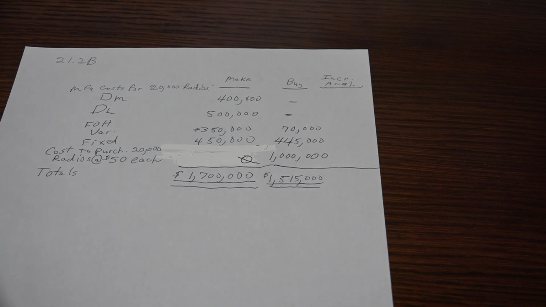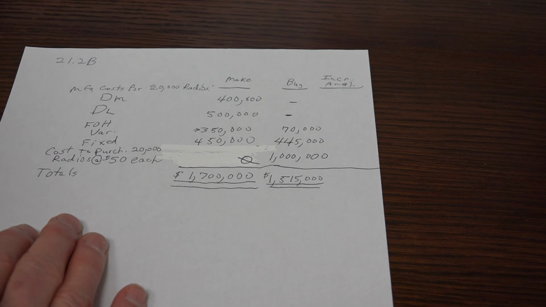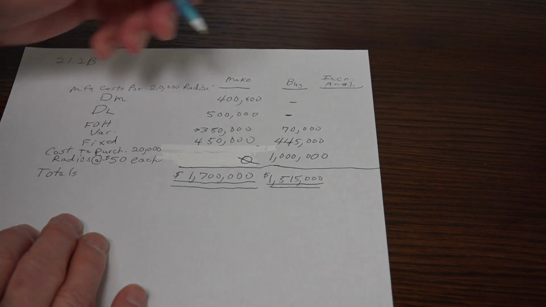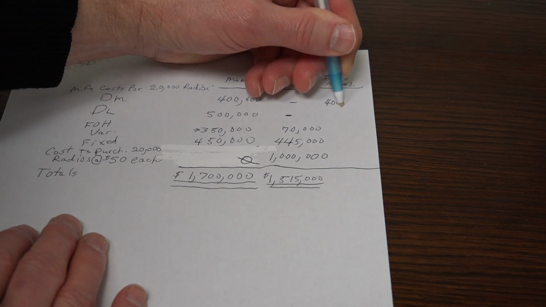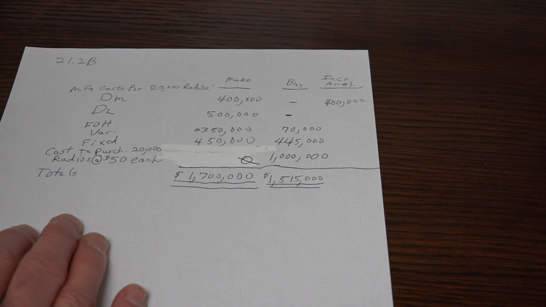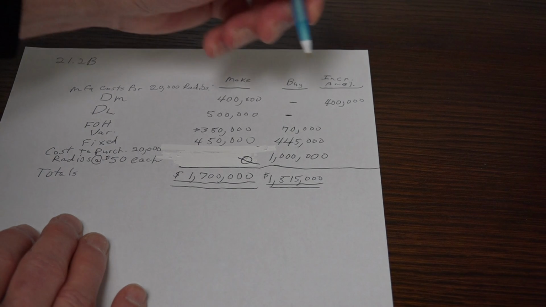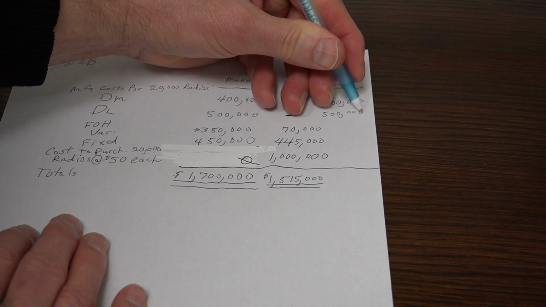So what you're going to do is subtract the differences here, and that'll be your incremental amounts. Certainly here, nothing changes. Nothing changes here, so we just carry that over.